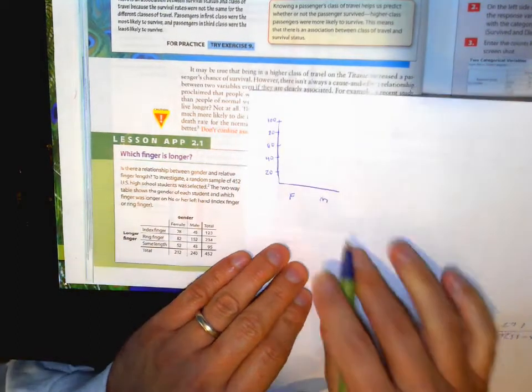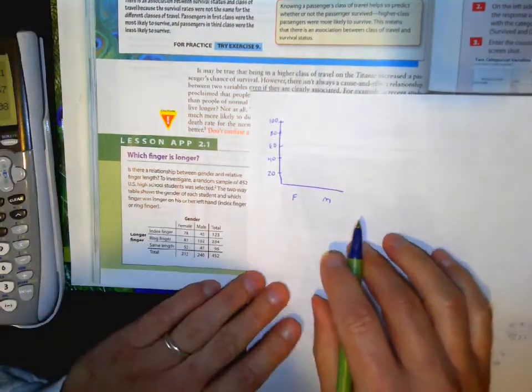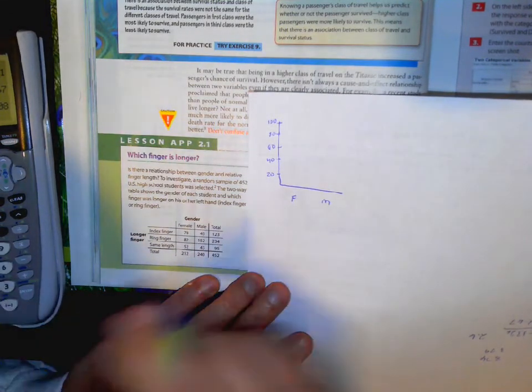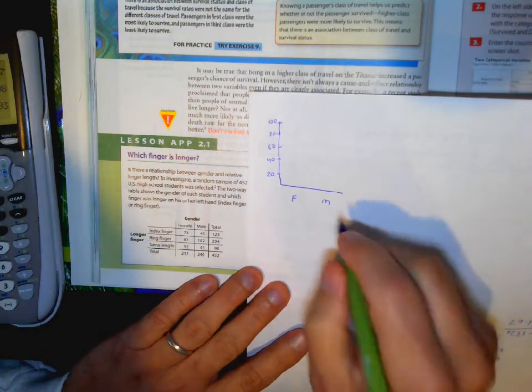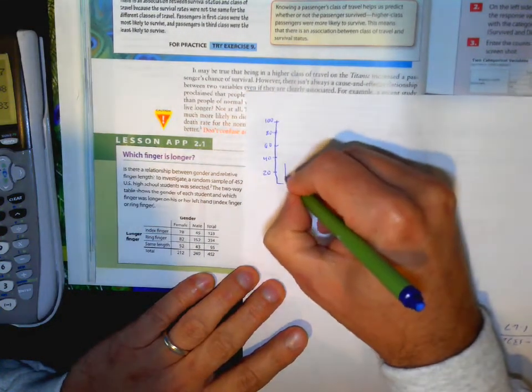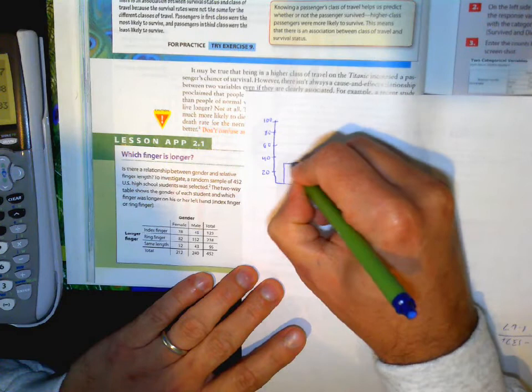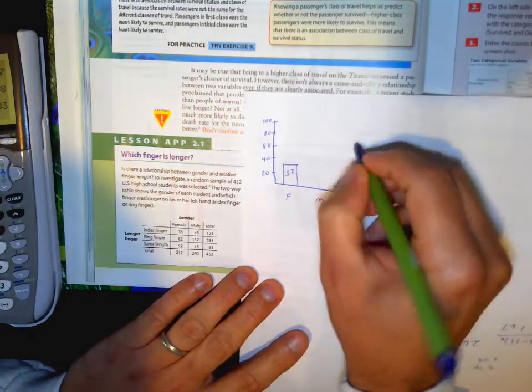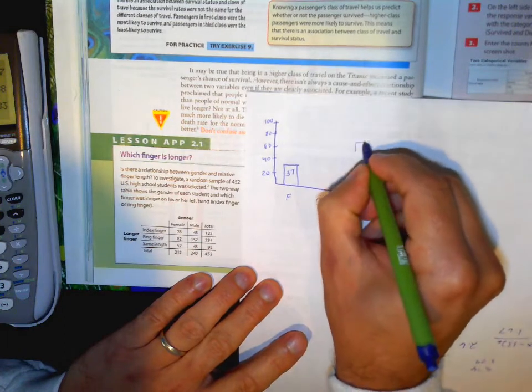Okay, so our females for the index finger were 78 out of the 212, which gives us about 37%. Okay, and here's my key over here.